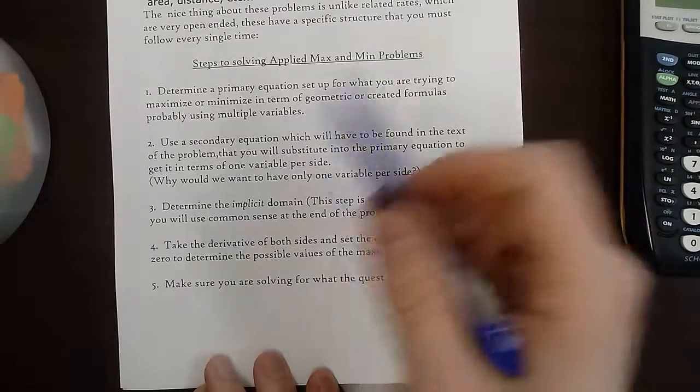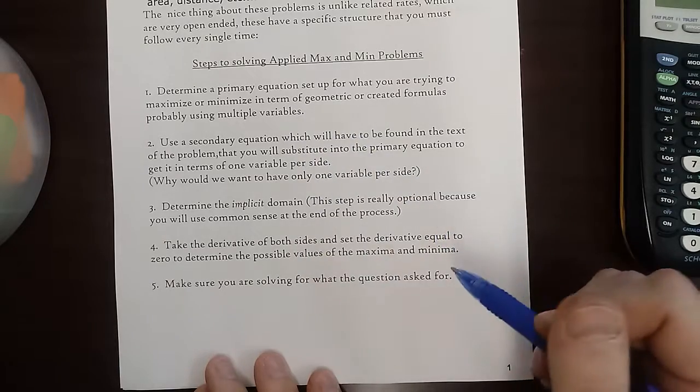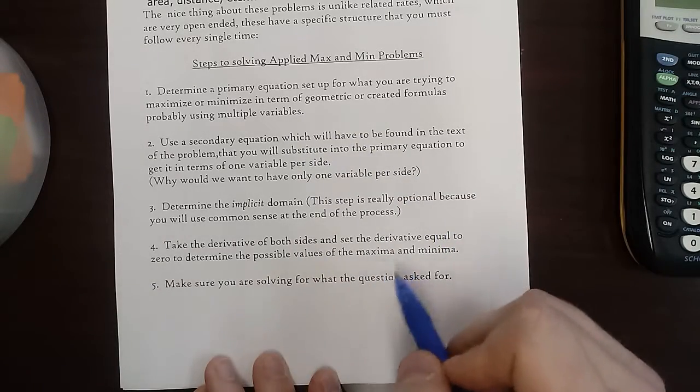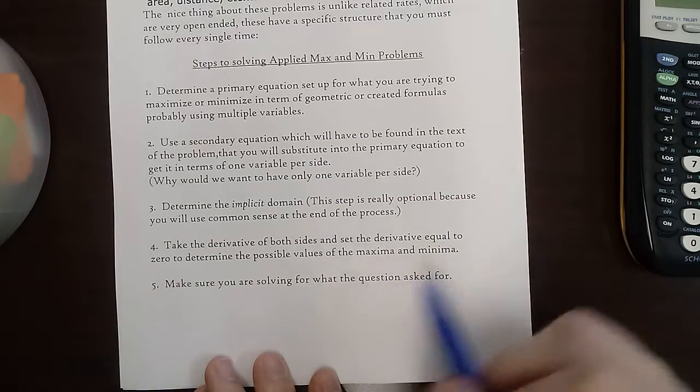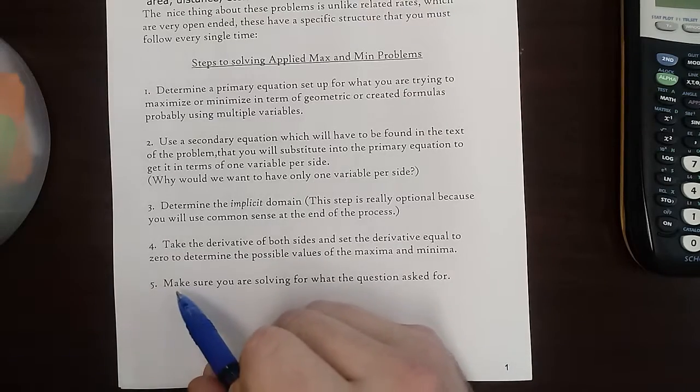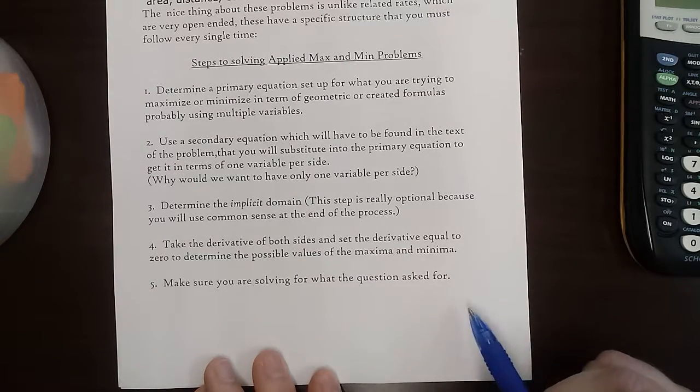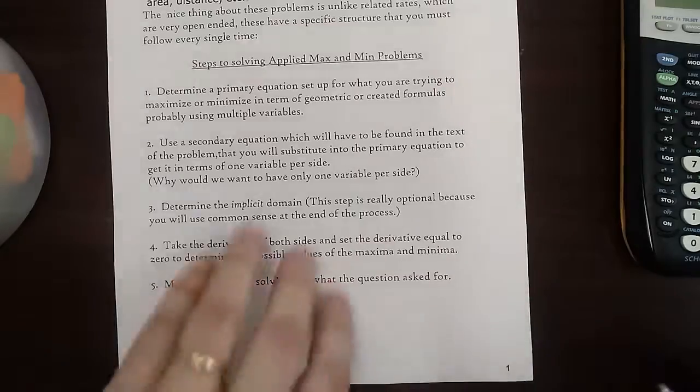Then we're going to take the derivative, and we're going to set it equal to 0 to find maxima or minima. All right. And then part 5, this is so important. We want to make sure we actually answer the question. So here we go.